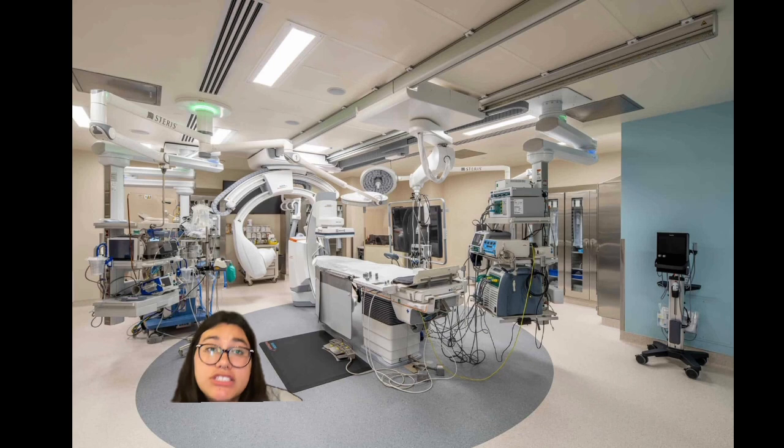So angina is chest pain caused by myocardial ischemia, usually from coronary artery disease. Stable angina occurs with activity and improves with rest or nitroglycerin. Unstable angina occurs at rest, lasts longer, and is not relieved by nitroglycerin. This is part of acute coronary syndrome.